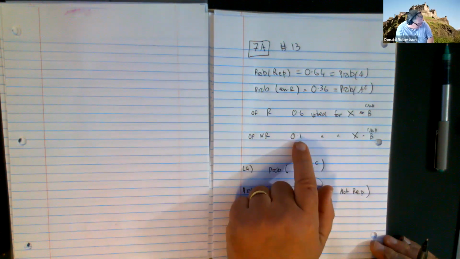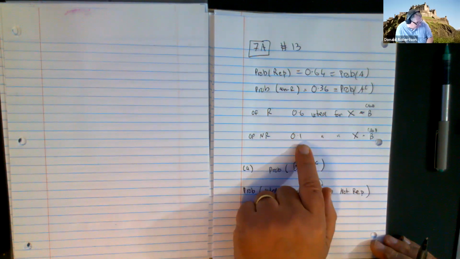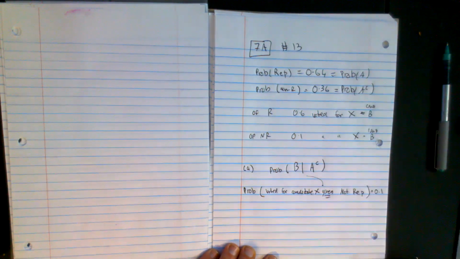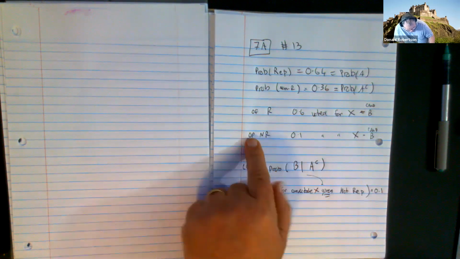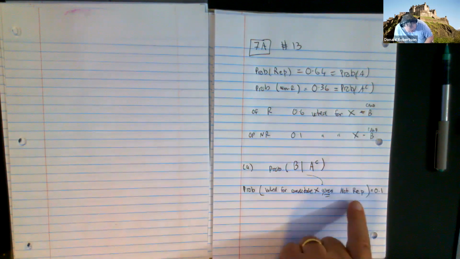Well, for the Republicans it was 0.6, right? But for the non-Republicans, it looks like it was 0.1. Yes, that's it. It's that piece of information there, of people who are not Republicans, which is what you're looking at.